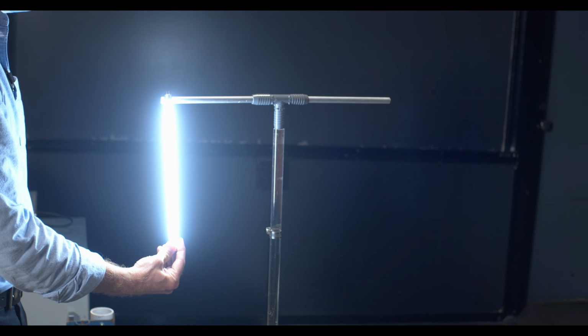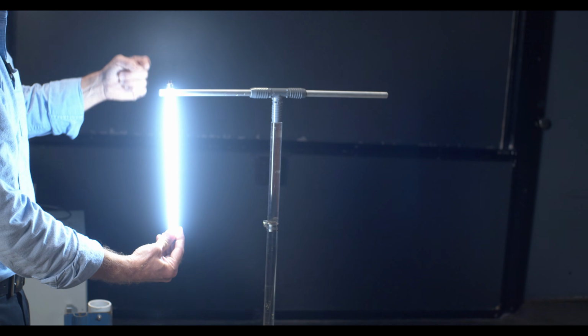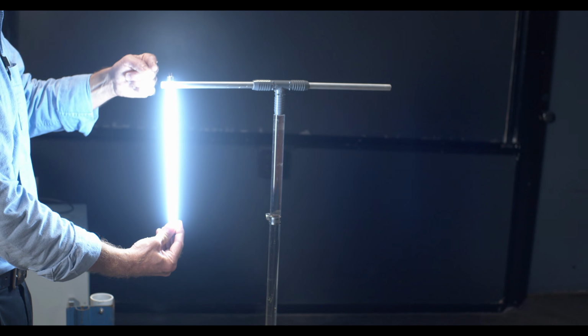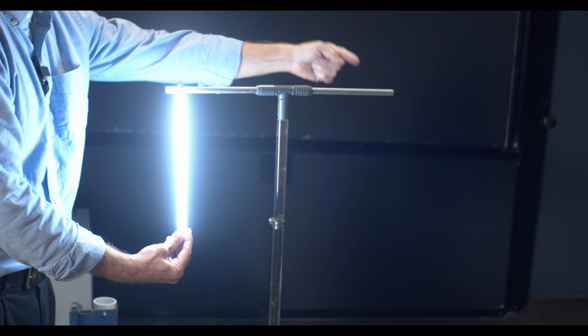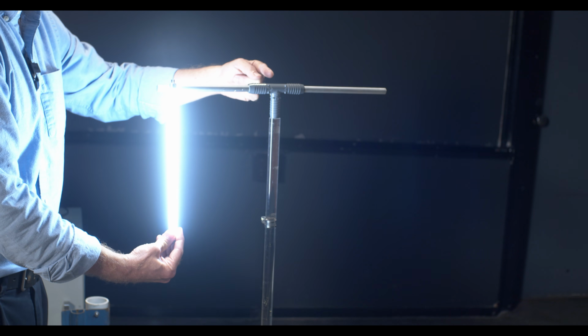So this is evidence that there's standing waves that are set up on our dipole antenna with a maximum in potential or antinodes at the ends and a minimum in potential or a node in the middle.